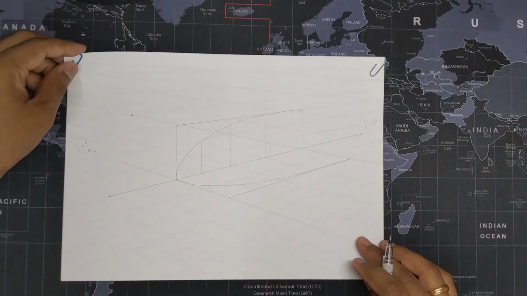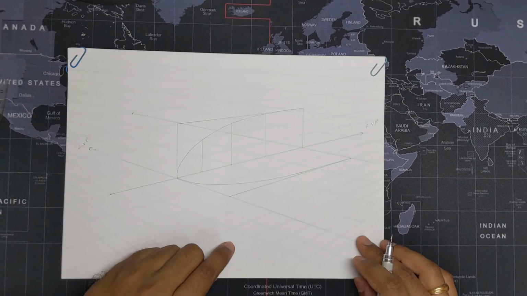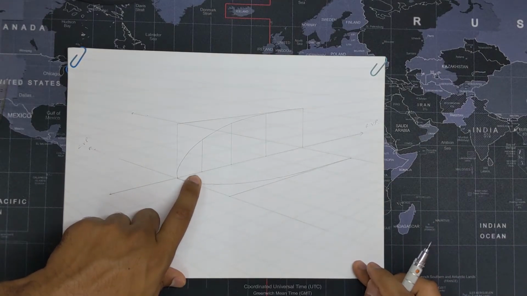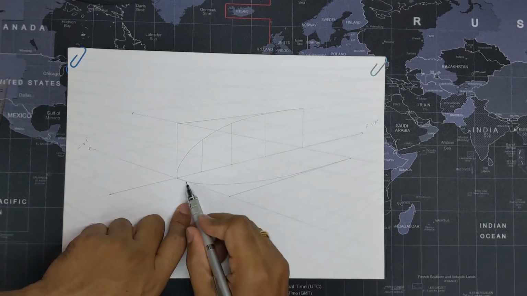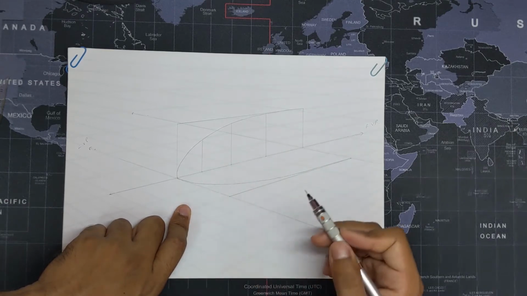Okay, great. So now the next step would be to draw lines going to the left vanishing point from these 3 points so that they will intersect your top view. I'll repeat.